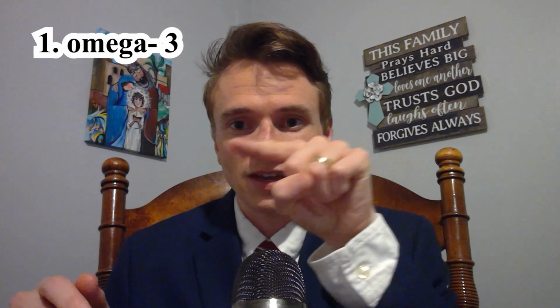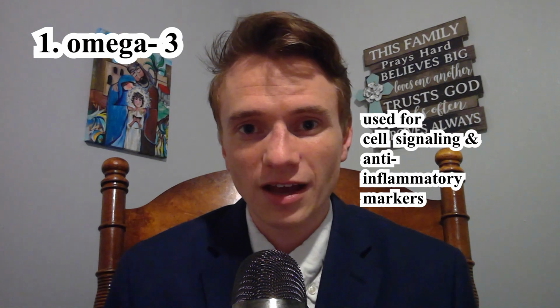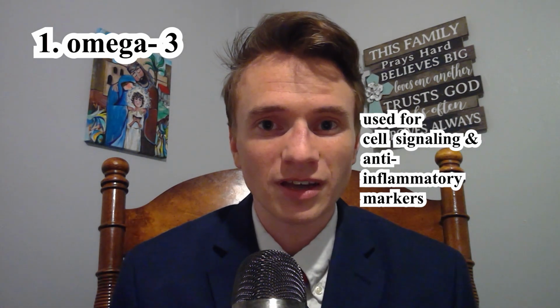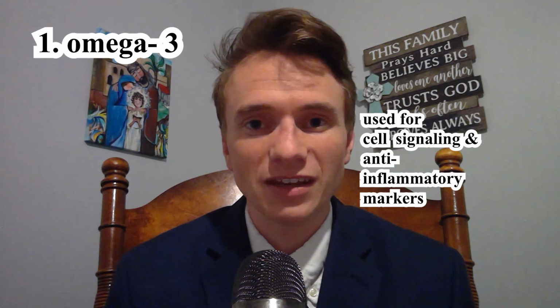And they have lots of kinks and they look like little S's. Because there are so many different double bonds, it allows for a lot of kinks and a lot of mobility. And these fatty acids are used for both cell signaling and as anti-inflammatory markers. They can be used for anti-inflammatory markers using many different cyclooxygenase enzymes and others.